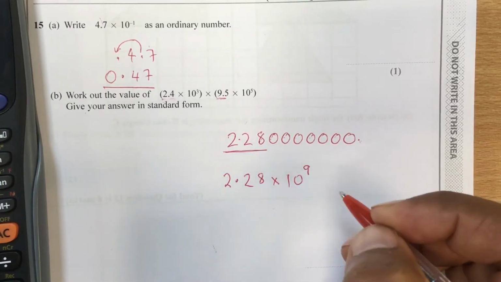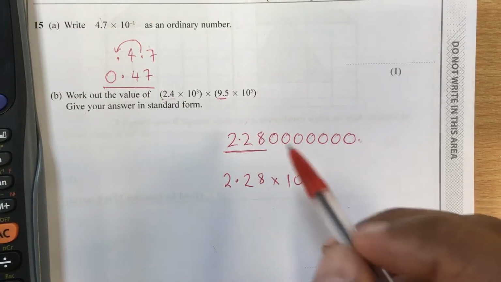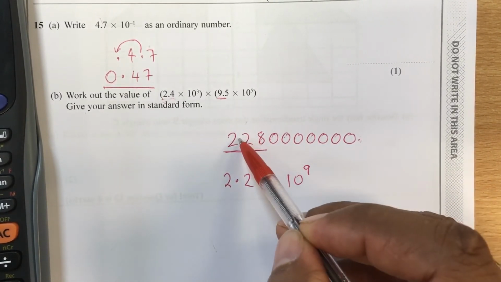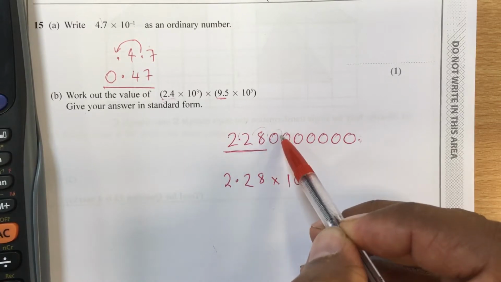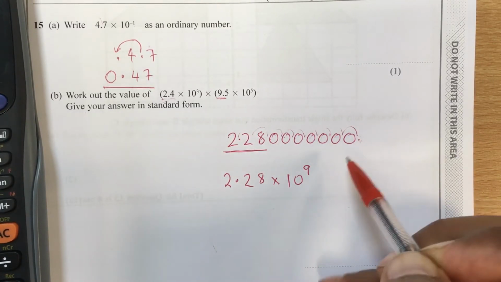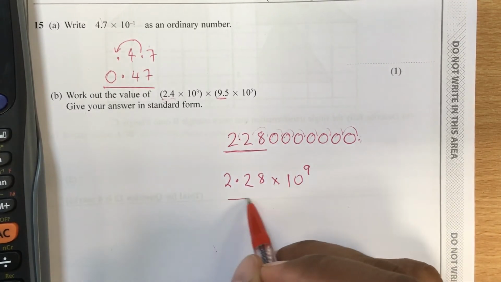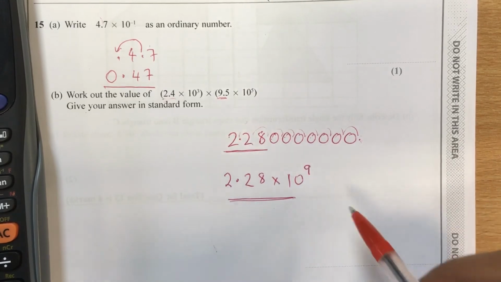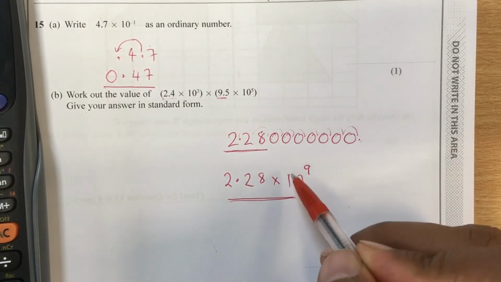So that must be to the power of 9. Or some teachers tend to jump this decimal up to here. It's the same thing, just jumping it 1, 2, 3, 4, 5, 6, 7, 8, 9. Whichever you prefer. Me personally, I prefer to put the point there, count how many digits are between there, and write that as the power.